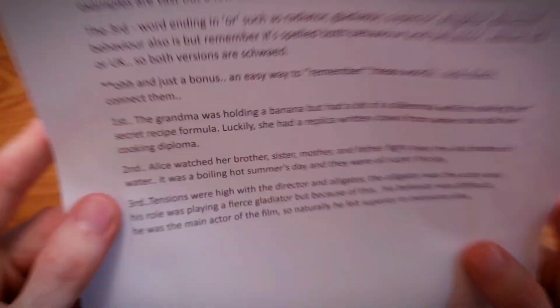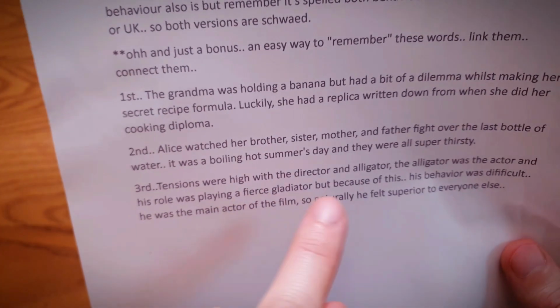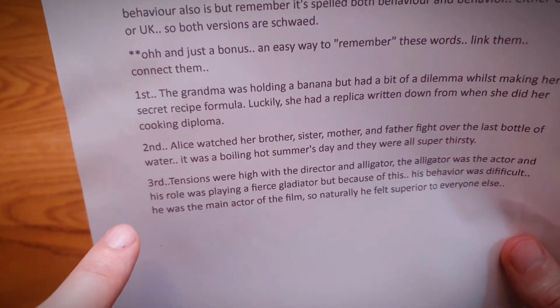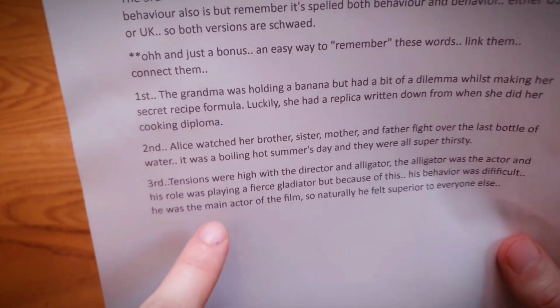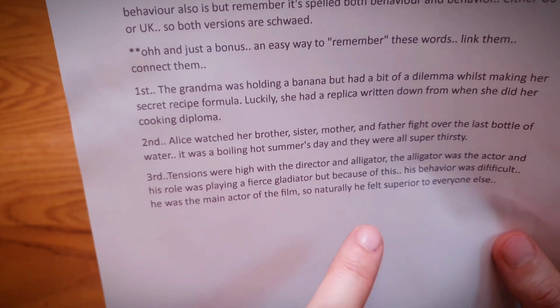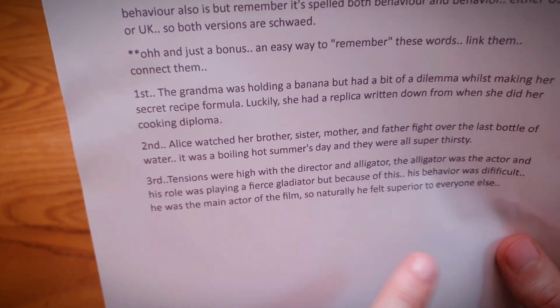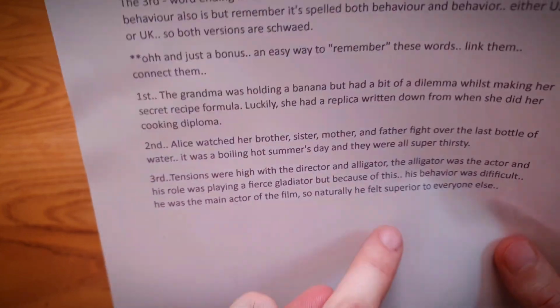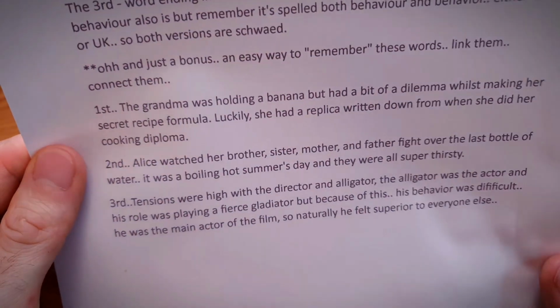One more time. Tensions were high with the director and alligator. The alligator was the actor and his role was playing a fierce gladiator, but because of this, his behavior was difficult. He was the main actor of the film, so naturally he felt superior to everyone else, okay?